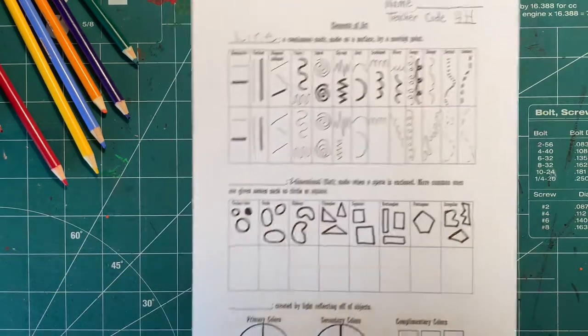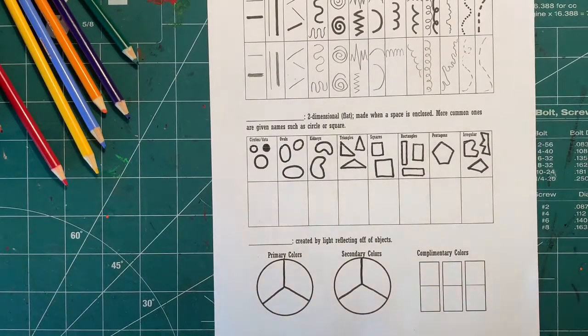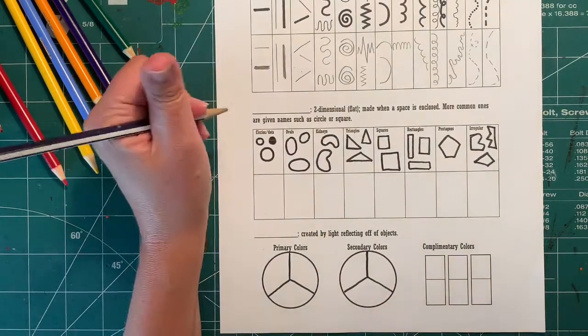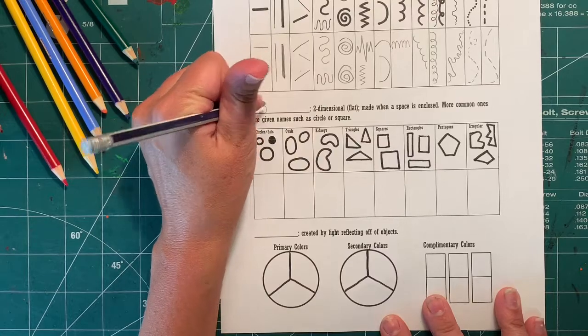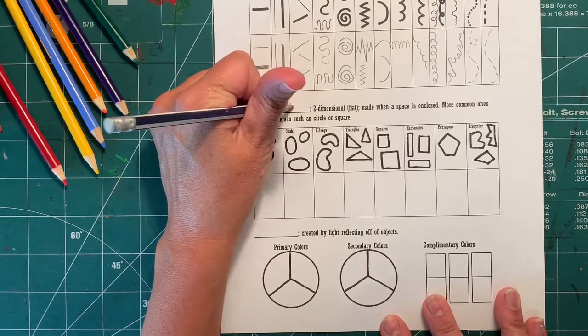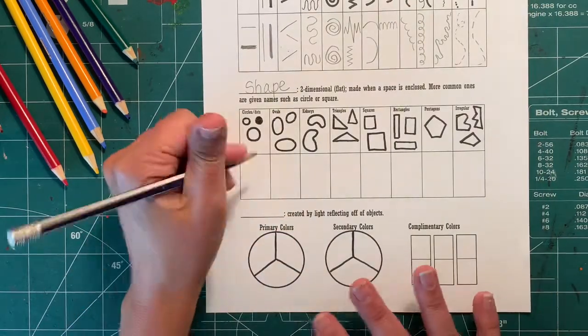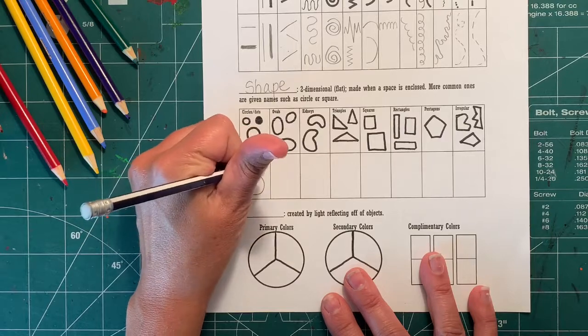Okay, the next one, two-dimensional, flat, made when a space is closed. More common ones are given names such as circles or squares. So of course, this is shape. All right, now you're gonna practice making some simple shapes. Go ahead and try circles. And of course, if you fill them in, then that's called a dot.